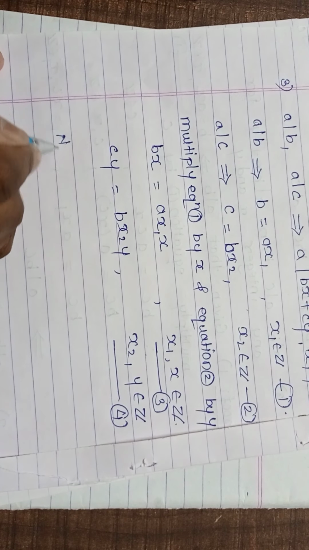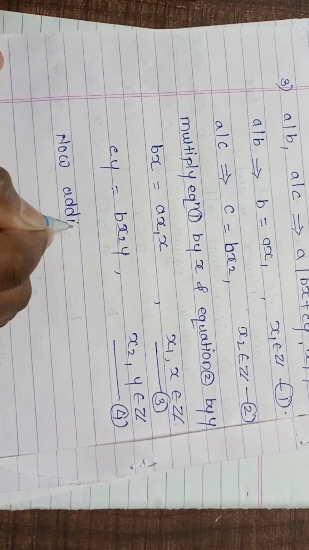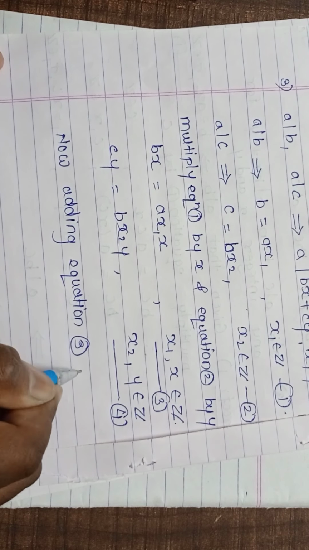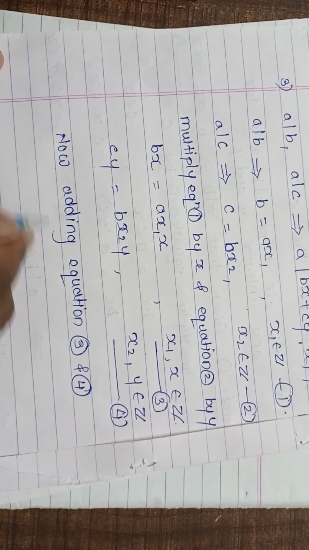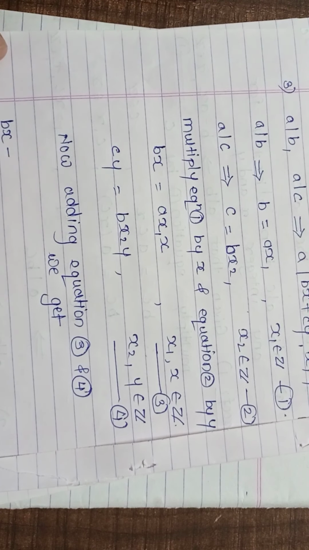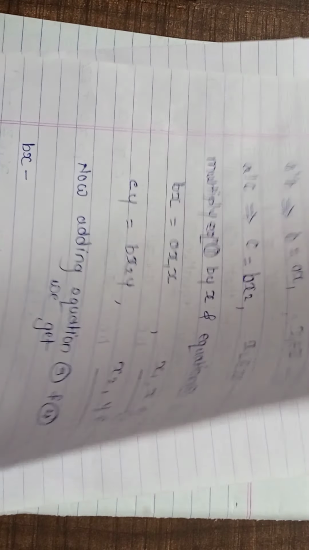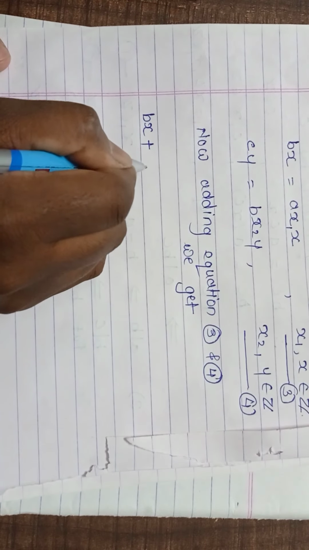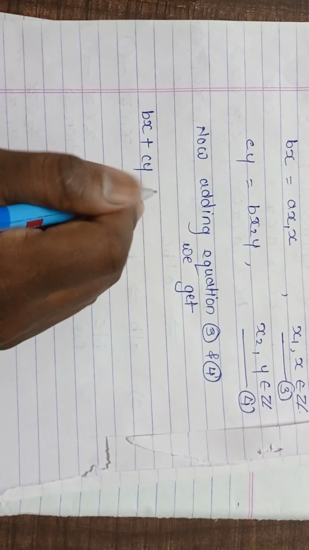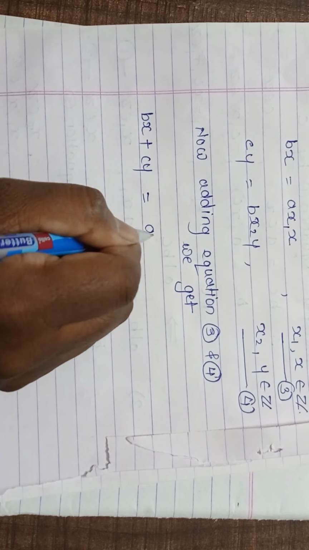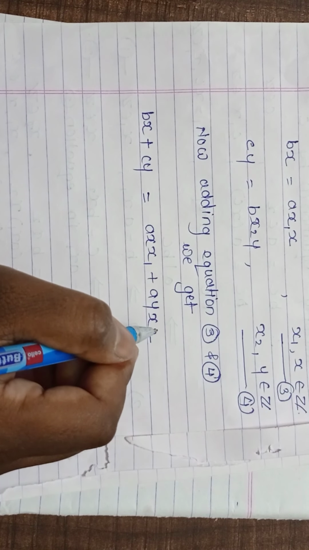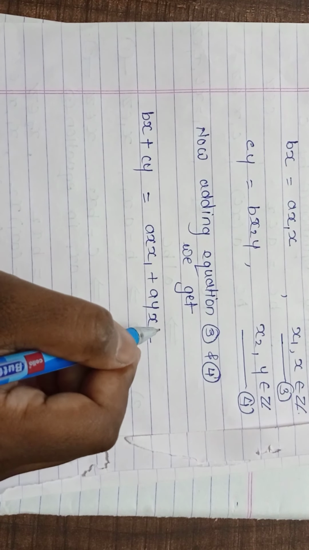Now adding equations 3 and 4, we get bx plus cy is equal to a x1 x plus a x2 y.